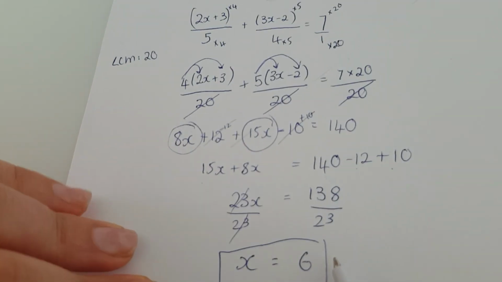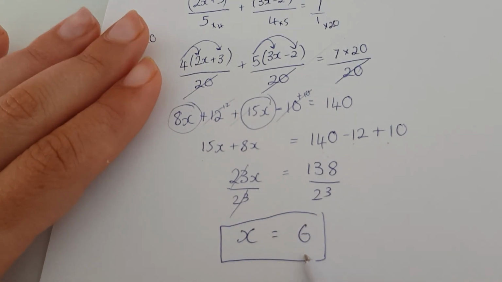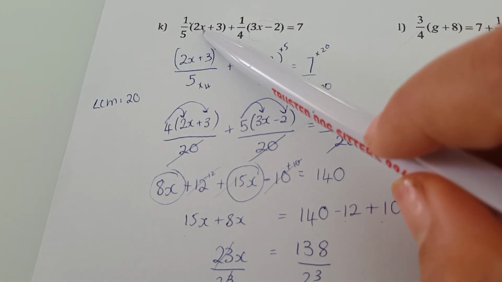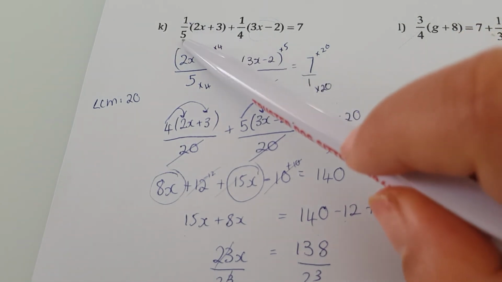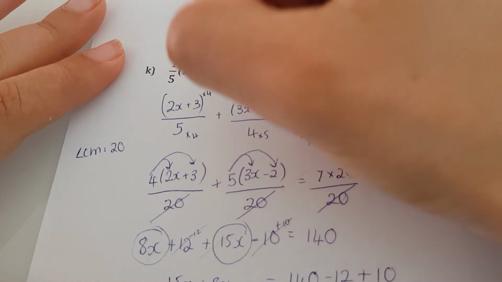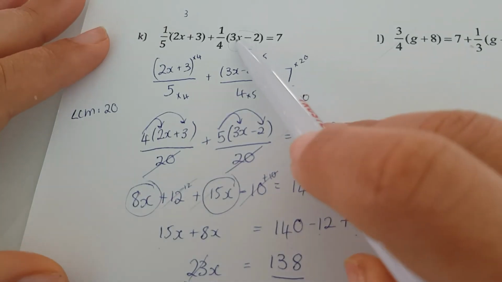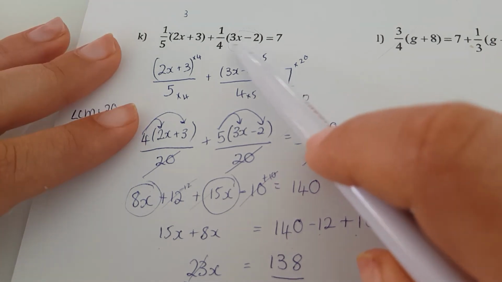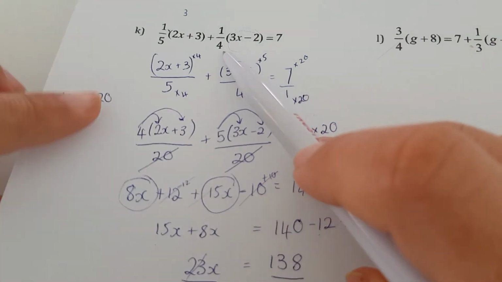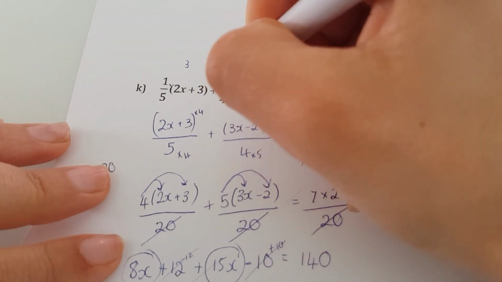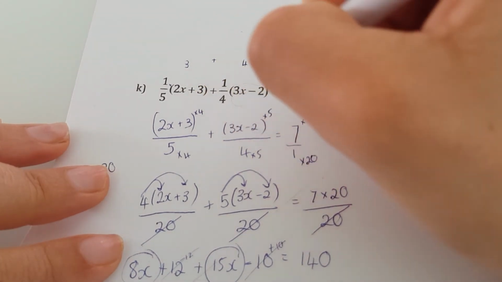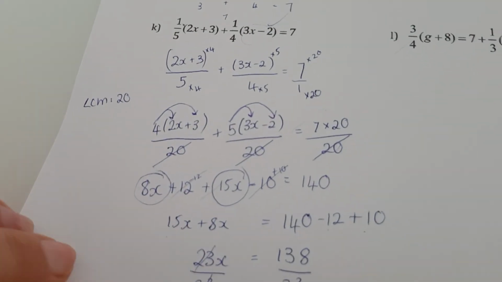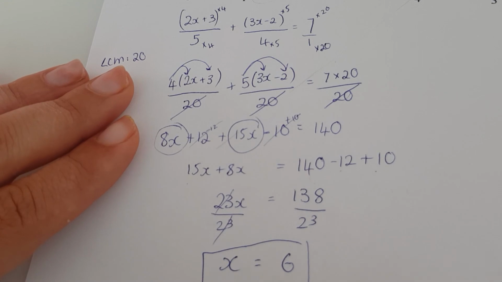Use a calculator, and it's 6. We can check our work. So x is 6. Let's check it out. 6 times 2, 12. 12 plus 3, 15. 15 divided by 5, 3. 6 times 3, 18. 18 minus 2, 16. 16 on 4, which is 4. And 3 plus 4 is what? 7. And it's the same as that side. So I know that our answer is correct. So we did that together.